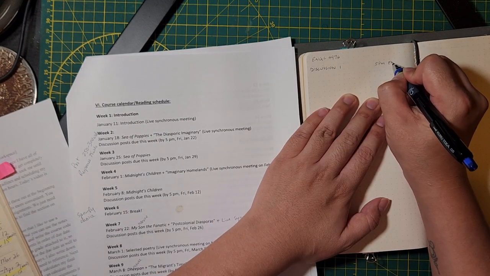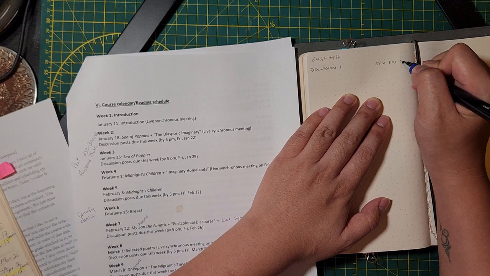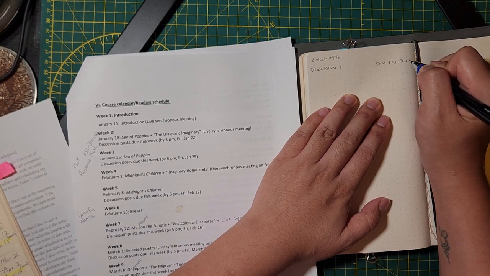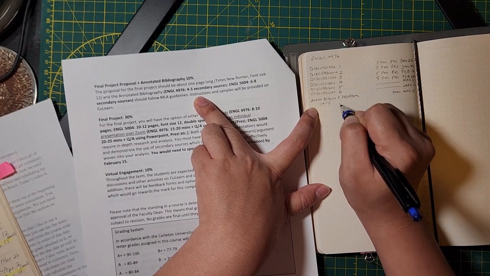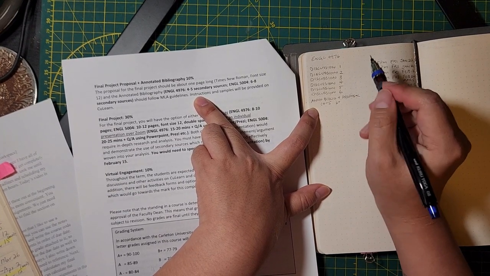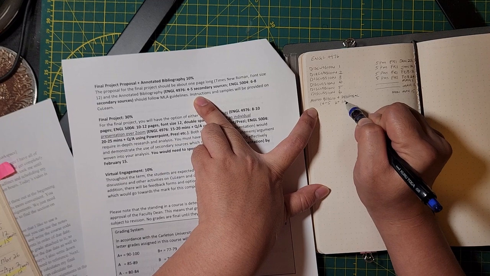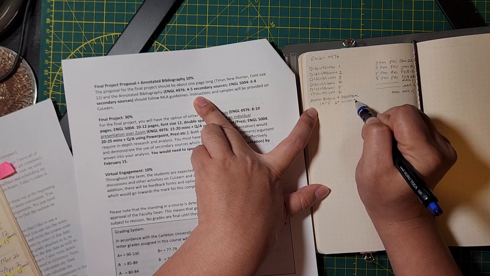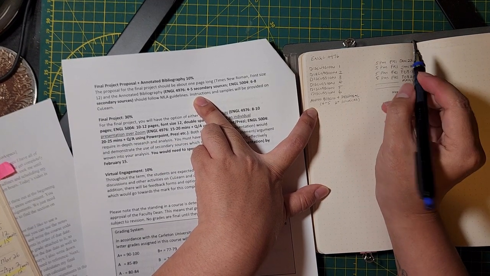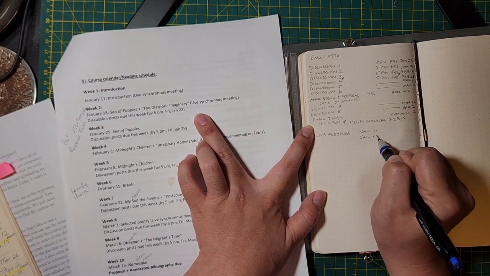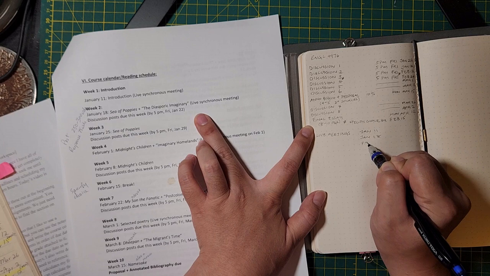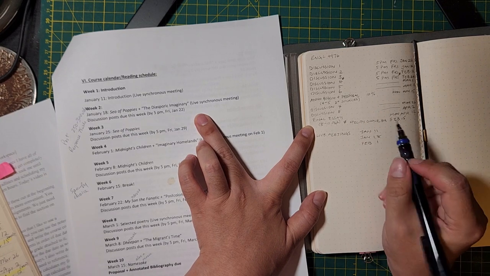I like to write down the day of the week for the due date as well to make scheduling easier later. For more complicated assignments like essays, I also write down key information like how long it needs to be and how many resources I need to reference. Next, I will include any other relevant dates like tutorials, additional meetings, and feedback days.